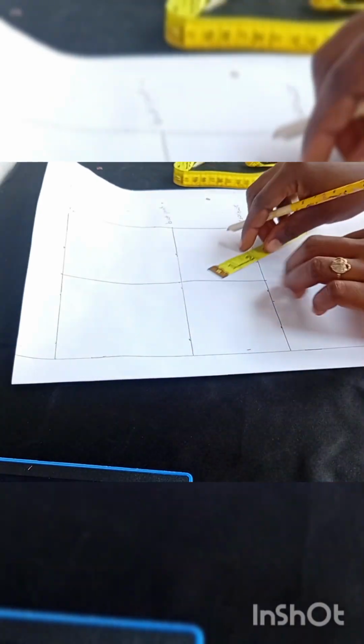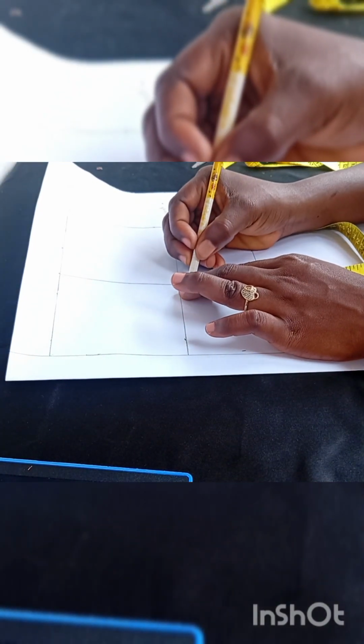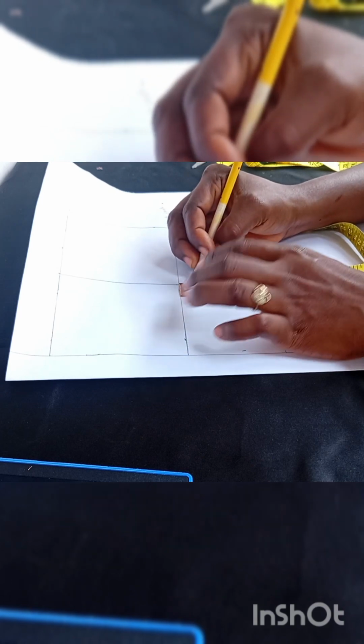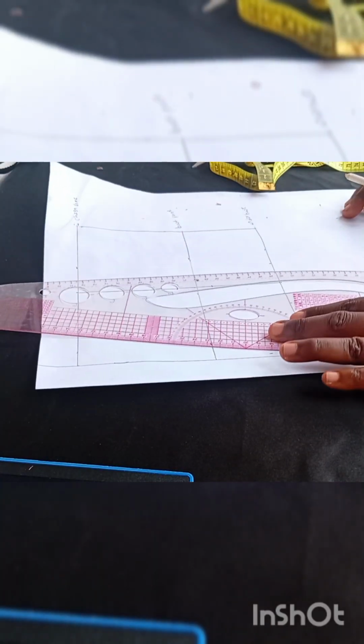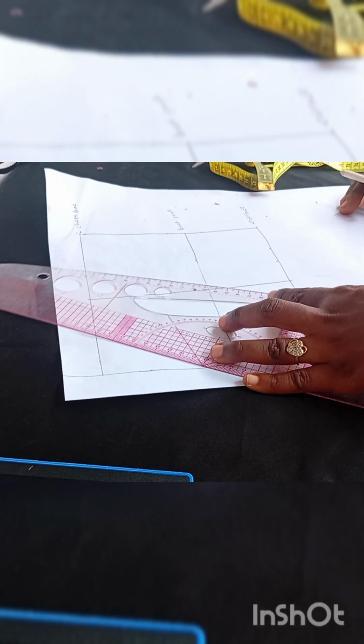Then for this your straight line, in order for your cup not to be too pointed, you come down by half an inch. Here you come down by half an inch. Then you connect. So now you see that I try to connect. Don't go too curvy, just a normal curve like that.